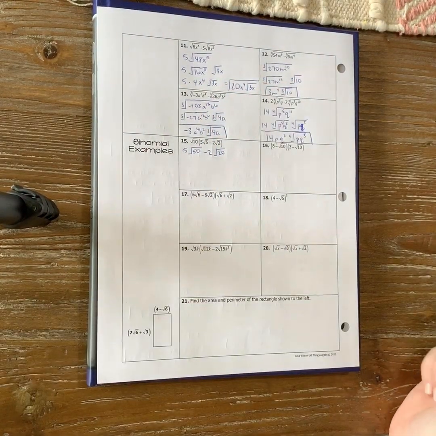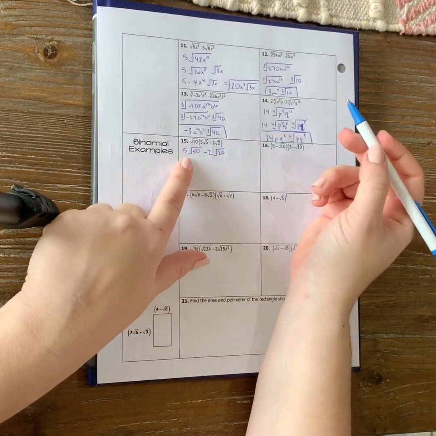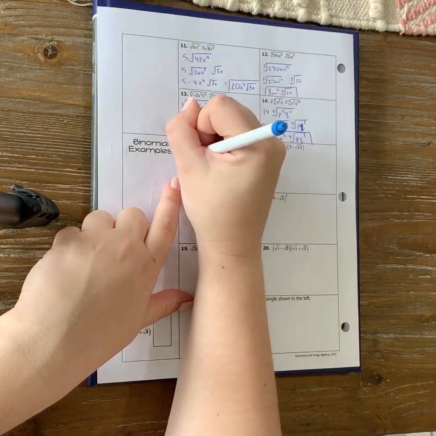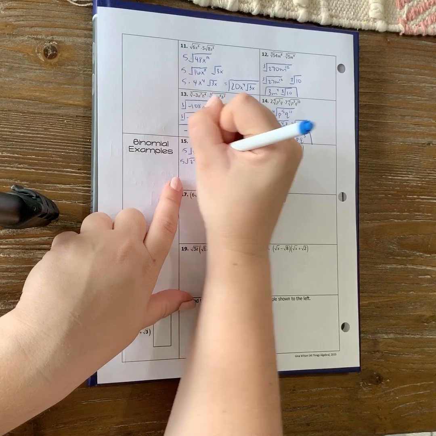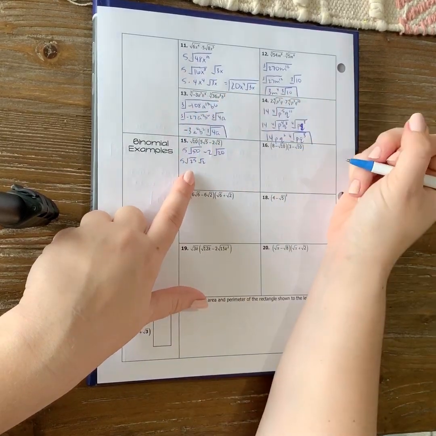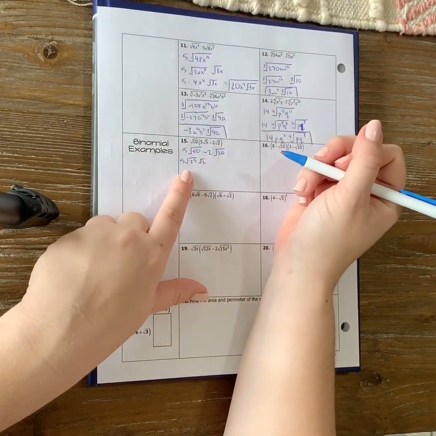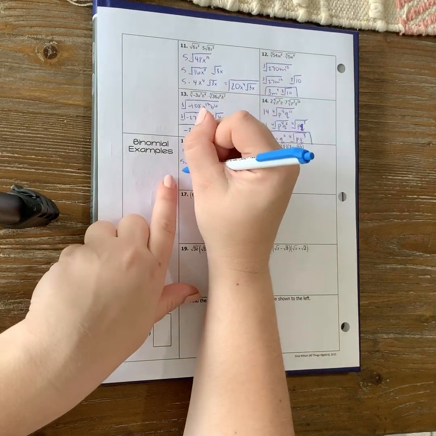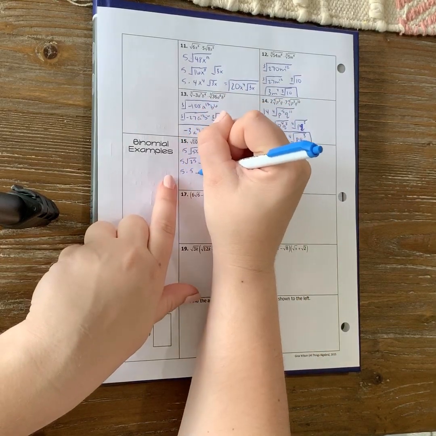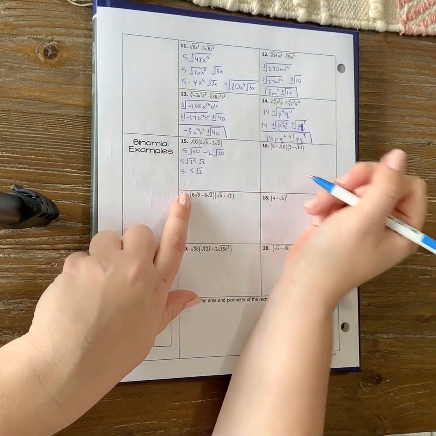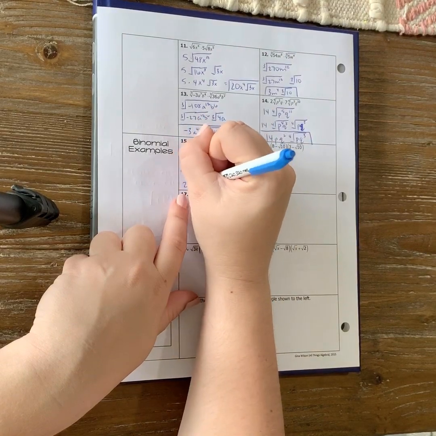Then you want to simplify. What's the largest perfect square that goes into 50 evenly is 25. 25 times 2 is 50. The square root of 25 is 5. So you have 5 times 5, square root of 2. 5 times 5 is 25, square root of 2.